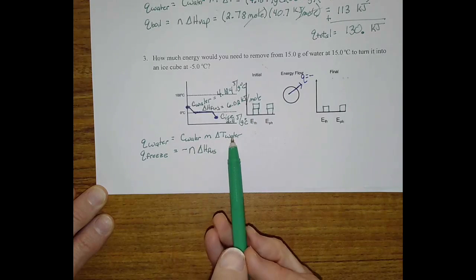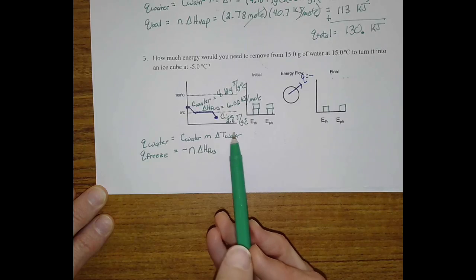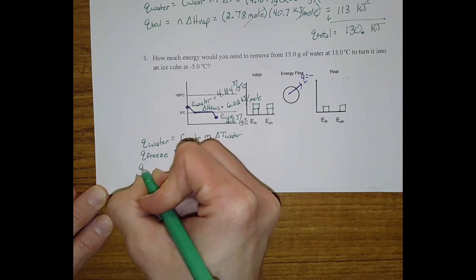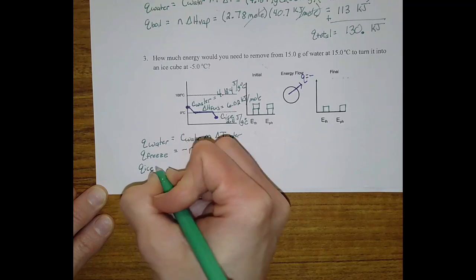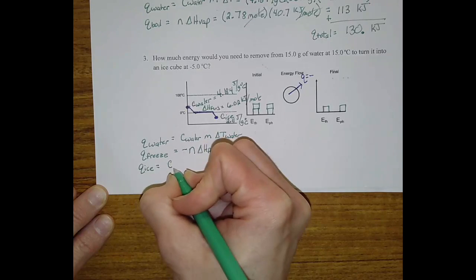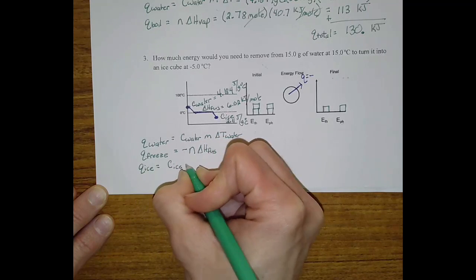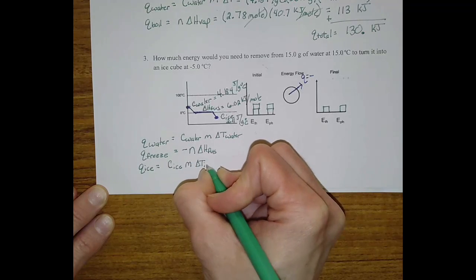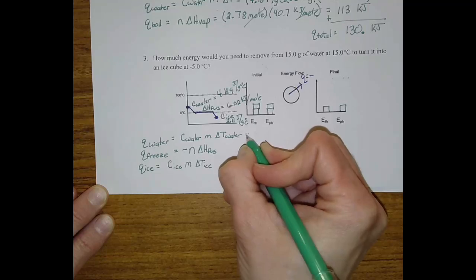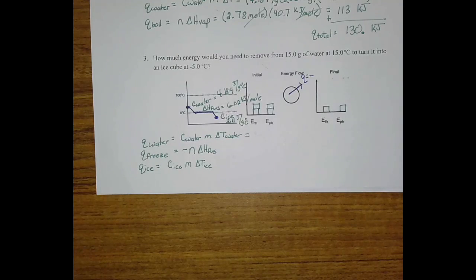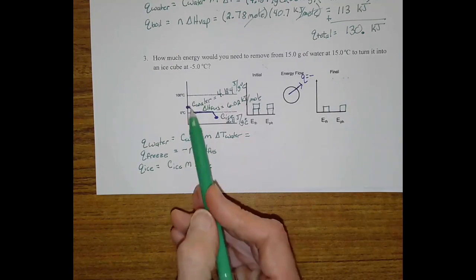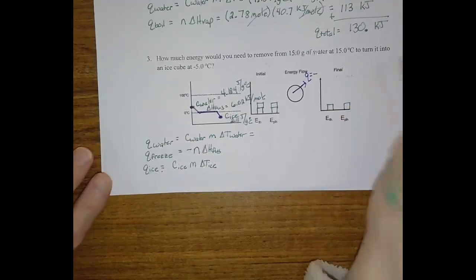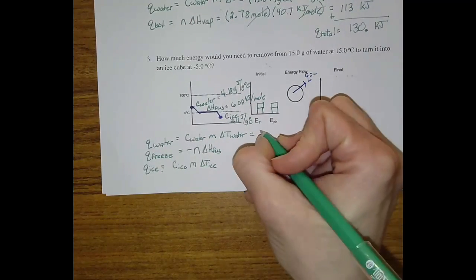I didn't have to install the negative sign in the Q for the water because the delta T is going to take care of that for me. And then I have to remove some energy from the ice once it's frozen, which will be the specific heat for the ice, times the mass, times the delta T for the time frame during which it's ice. Three segments, three equations. Here we go.